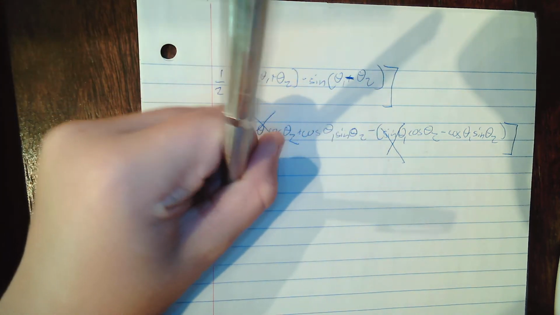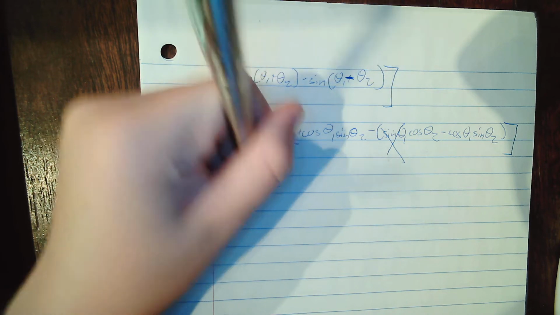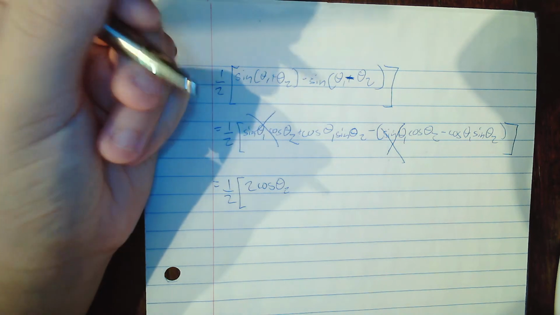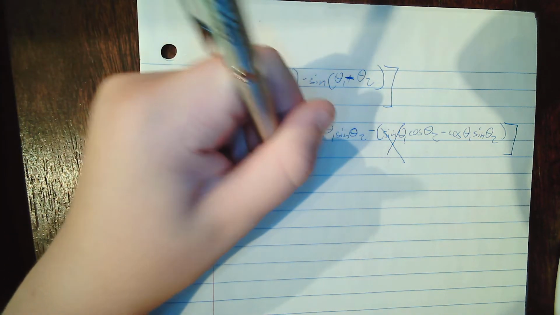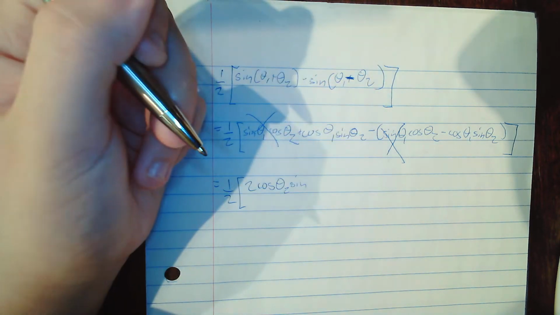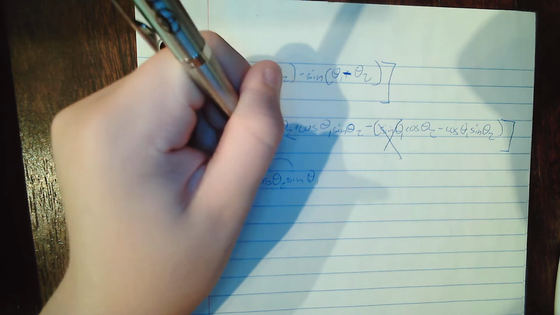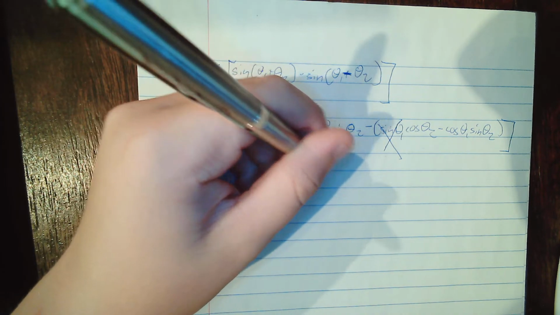So that's 1/2 of 2 cosine of theta 2 sine of theta 1. Oh wait, no, you flip that. Theta 1 always goes first. My bad.